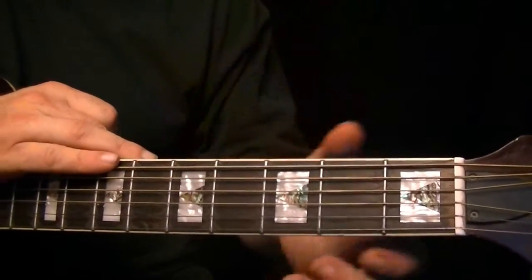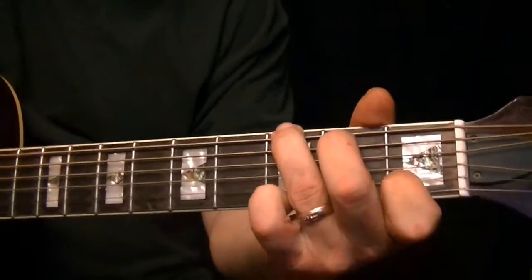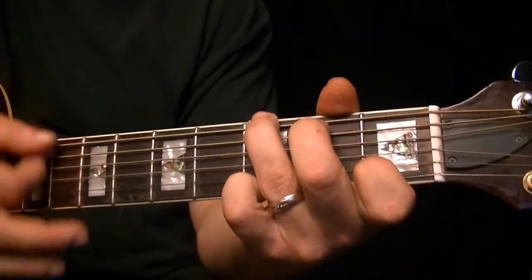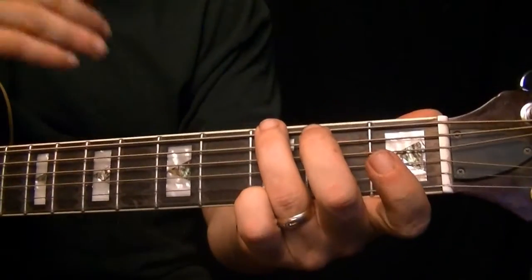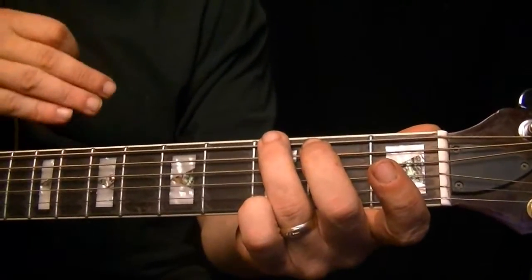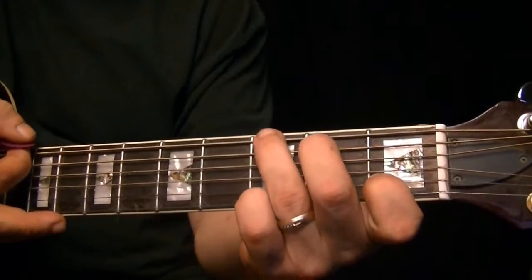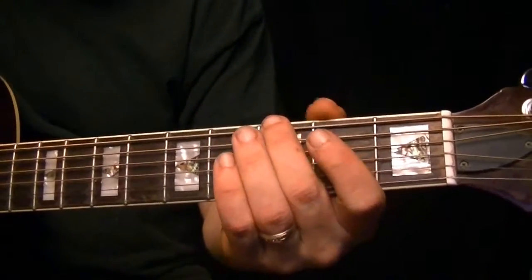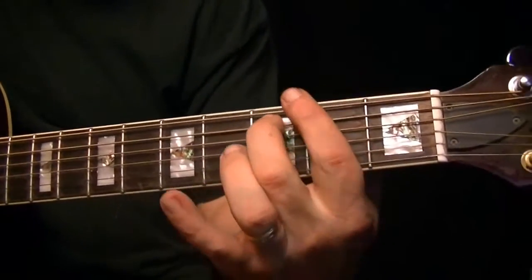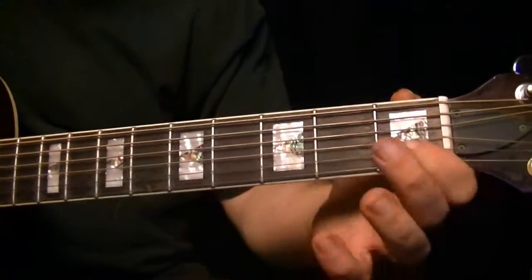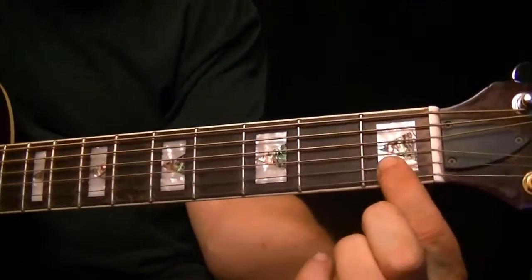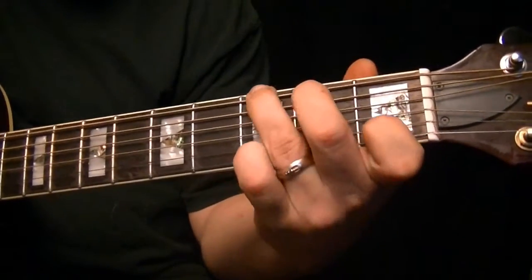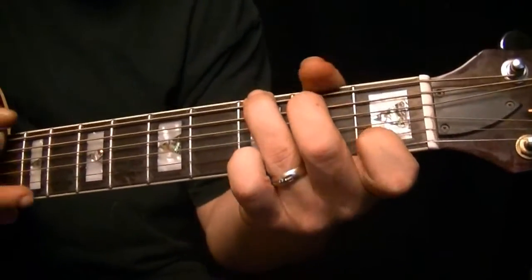For example, in figure 4 we have the G suspended 4th, and all we're doing is adding to the G chord, which is the 1st, 3rd, and 5th. We're adding the 4th scale step, and we know it's the 4th scale step because we go 1, 2, 3, 4, and we figure out that that's a C, and the 1st fret of the B string is a C. So by adding that C note, we get a suspended 4th.